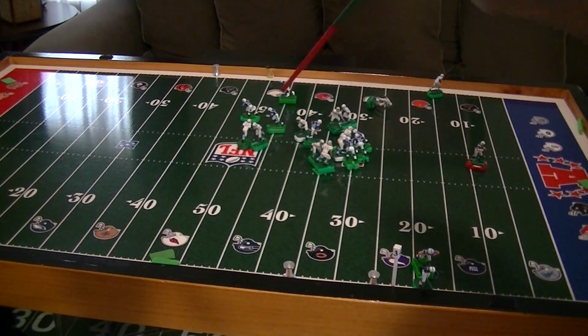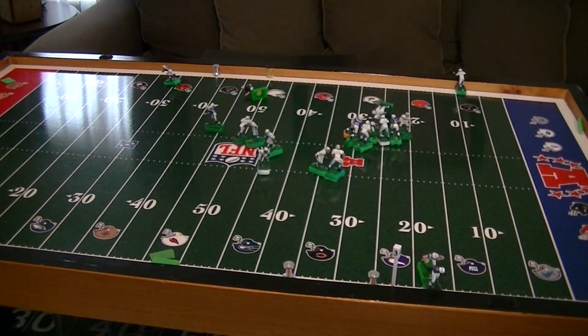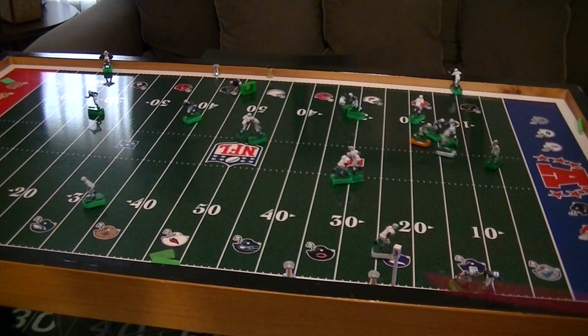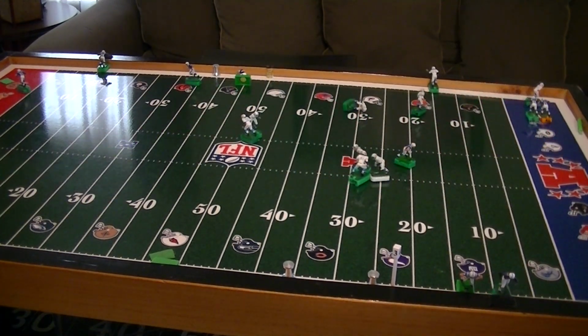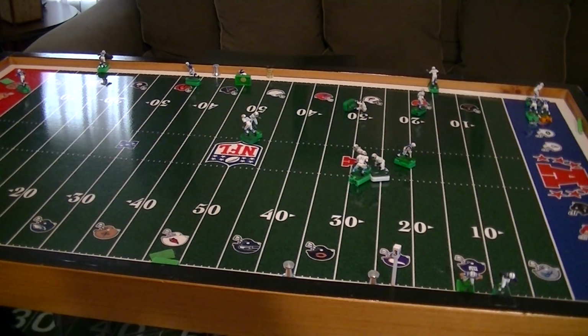And he still has it. See, no one's got him. And that's a touchdown. That's basically how you do a run play in the HFL.